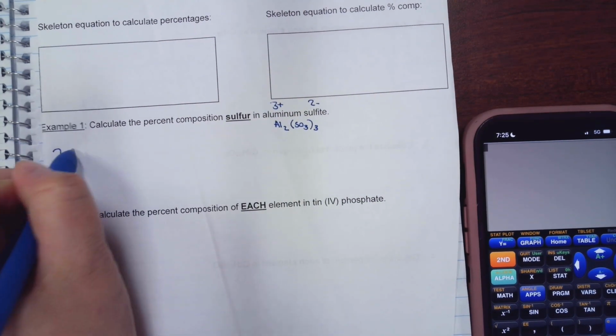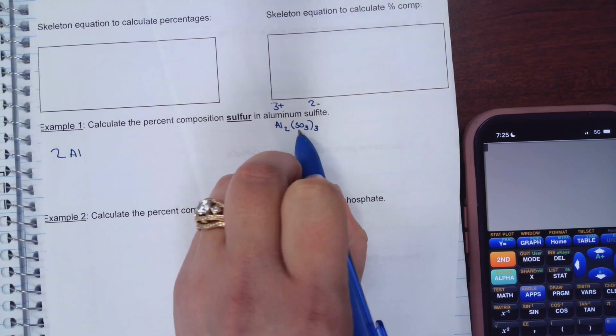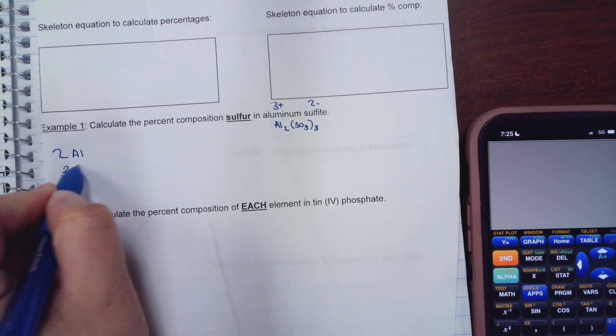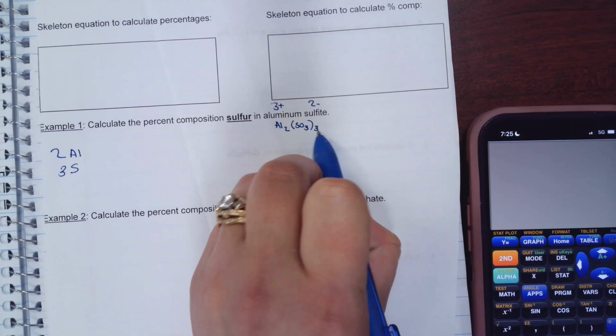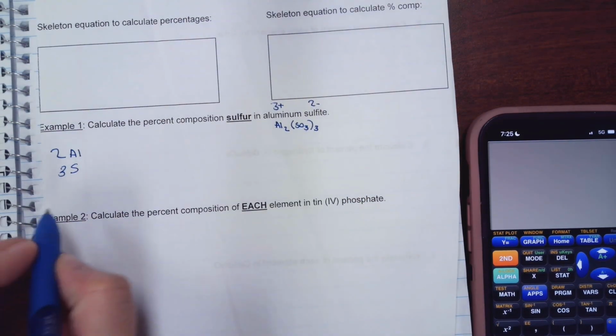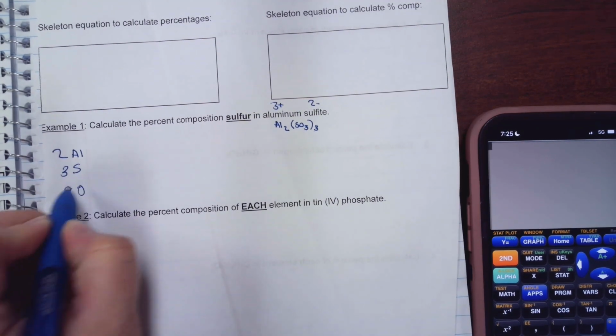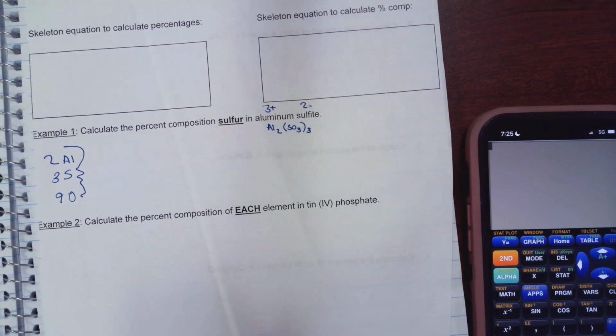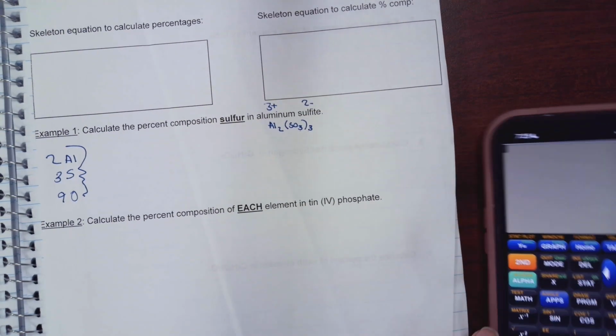We have 2 aluminum. Sulfur's inside the parentheses, so this 3 that's outside applies to the sulfur. So that's actually 3 sulfur atoms. And then the 3 also applies to this oxygen, so we would do 3 times 3, and that gives us a total of 9 oxygens. So the first thing we want to do with any percent composition problem is to find the molar mass of the compound as a whole.